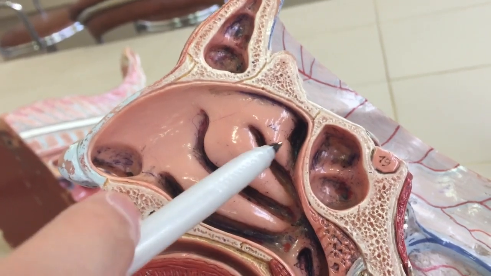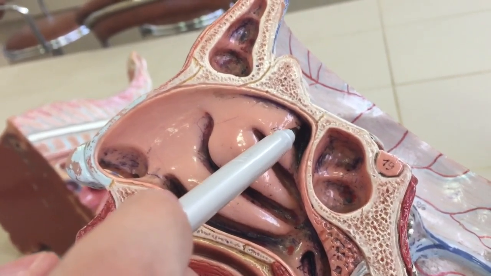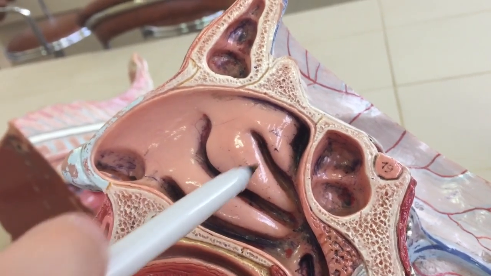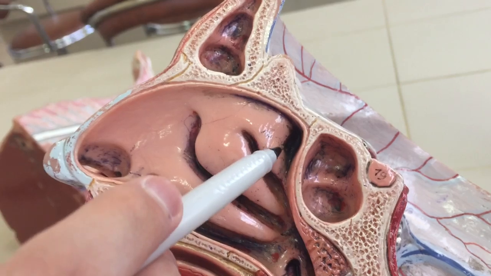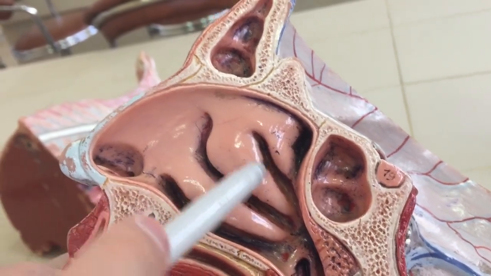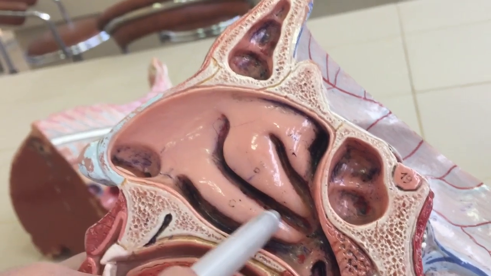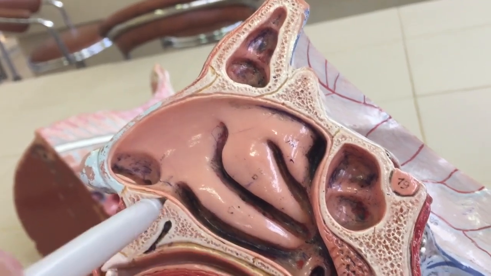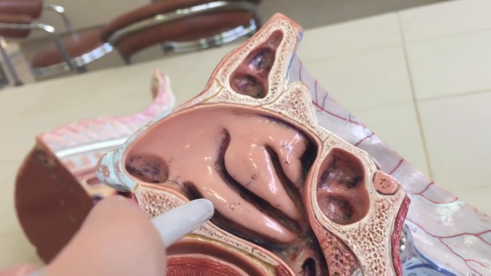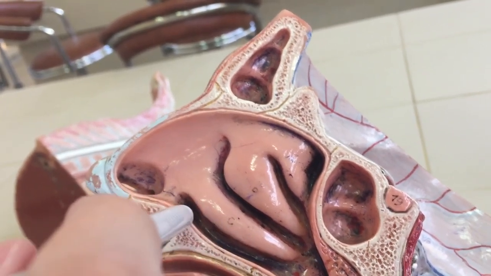Below each concha we've got meatus, so this is the superior, middle, and inferior meati, and this is the sphenoethmoidal recess. We have got openings in each of these spaces. In the sphenoethmoidal recess we've got opening for the sphenoidal air sinus. In the superior meatus we've got opening for the posterior ethmoidal air sinuses. In the middle meatus we've got openings for the frontal air sinuses, anterior and middle ethmoidal air sinuses, and also maxillary air sinuses. In the inferior meatus we've got opening for the nasolacrimal duct.